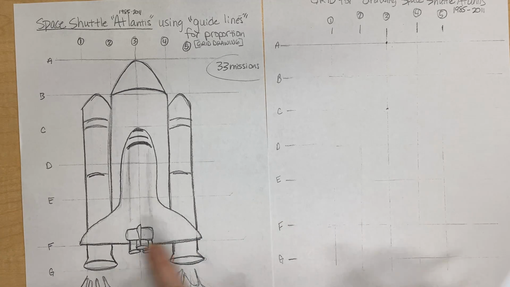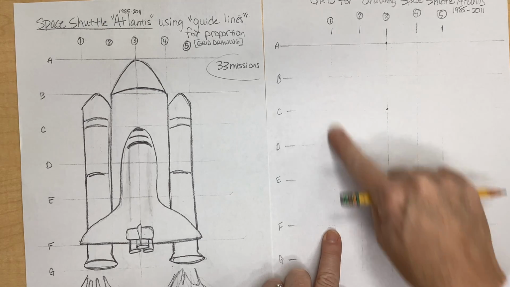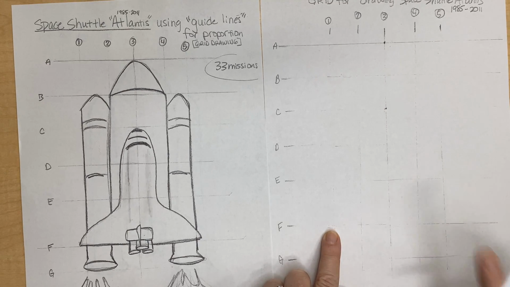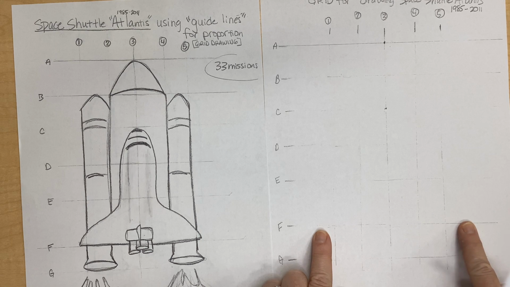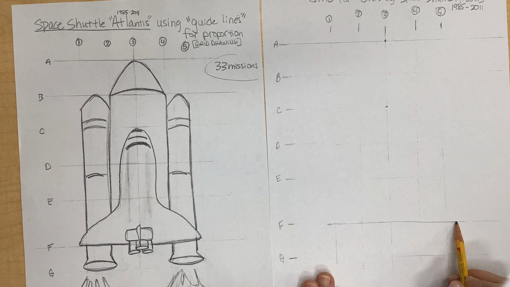So I'm going to find line F, line 1 and line 5, and I'm basically just going to trace line F. I'm going to start a little bit before line 1 and go all the way across.